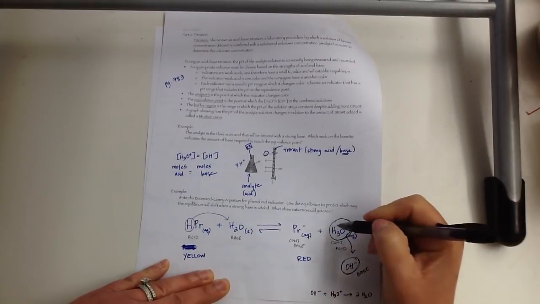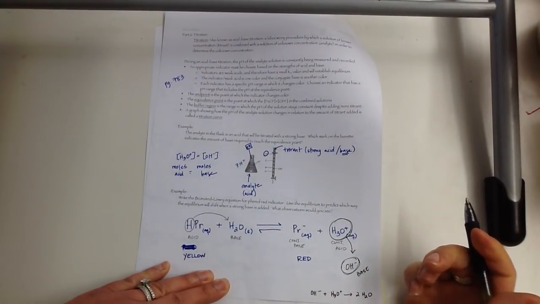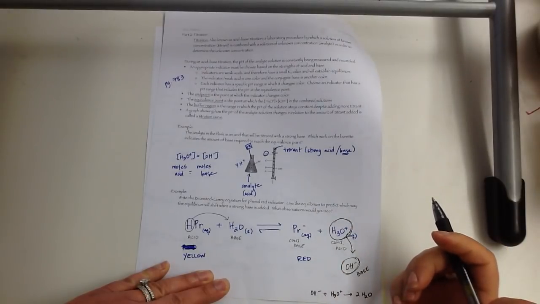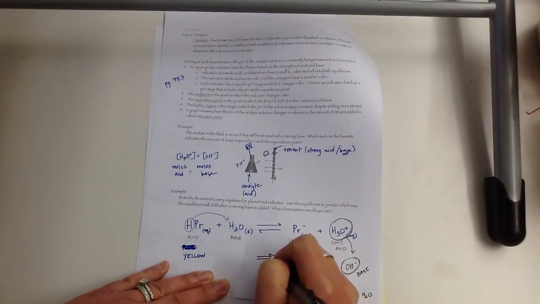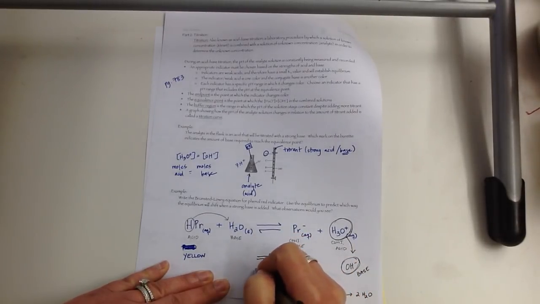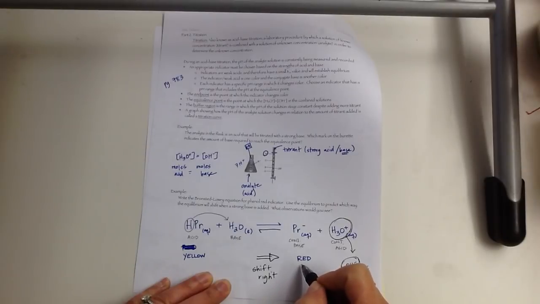And so what's that going to do? If I remove product, if you take product away, according to Le Chatelier's principle, it's going to try to make more of it, right? It's always going to try to undo whatever you do to it. So that's going to cause a shift to the right, which is exactly why phenol red is red in a basic environment. Okay, so hopefully that makes sense. All right, let's go on.